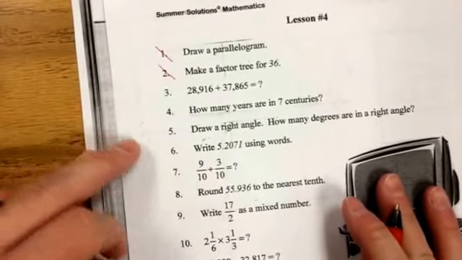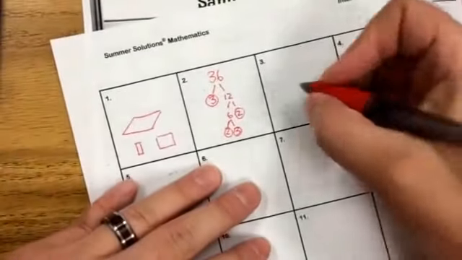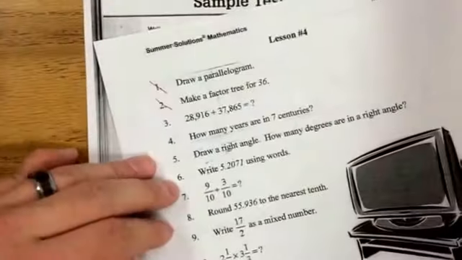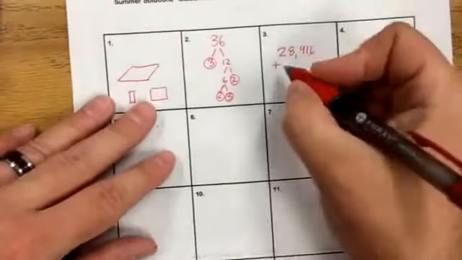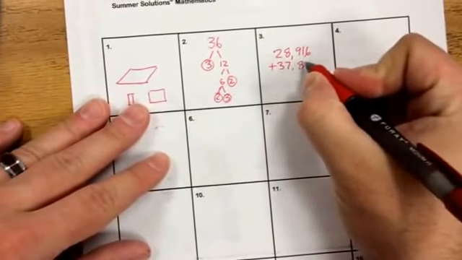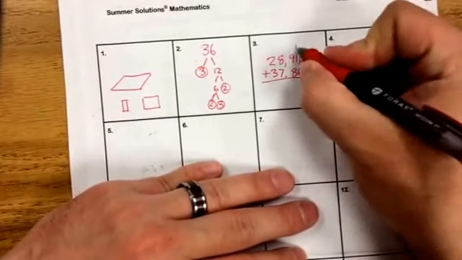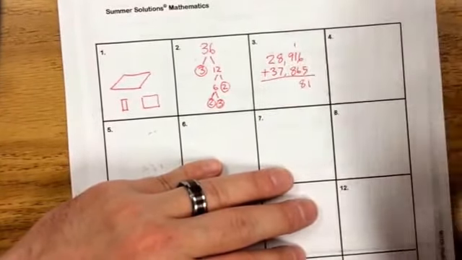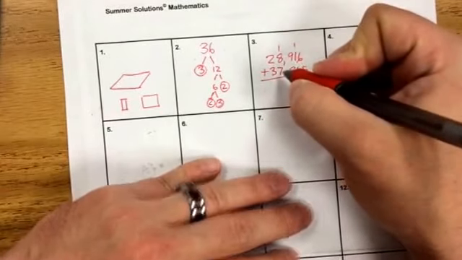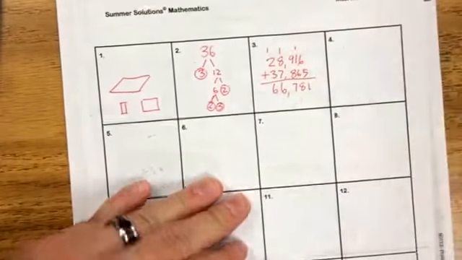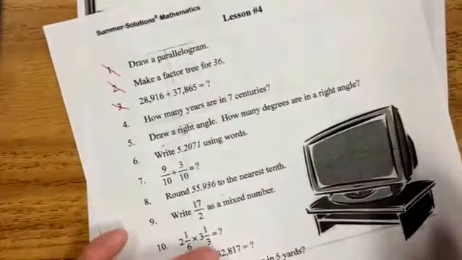All right. Next I have 28,916 plus 37,865. When I add these up, 6 plus 5 is 11. 6, 7, 8. 9 plus 8 is 17. 8 plus 7 is 15. Plus 1 is 16. 5, 6. So I get 66,781.